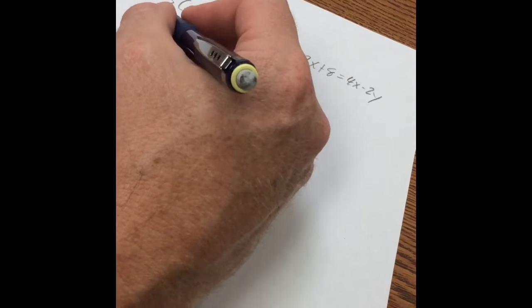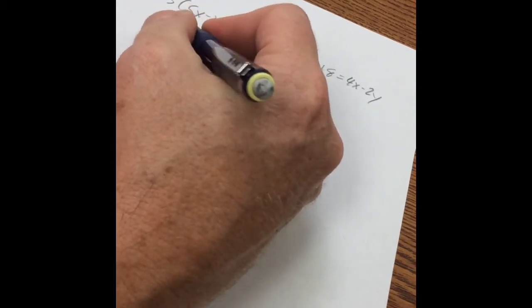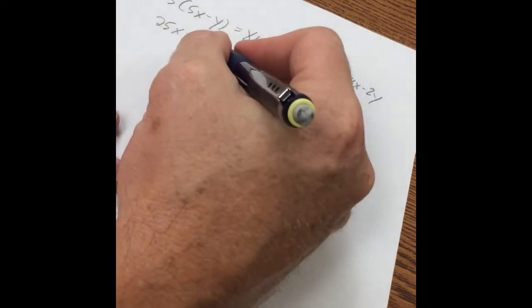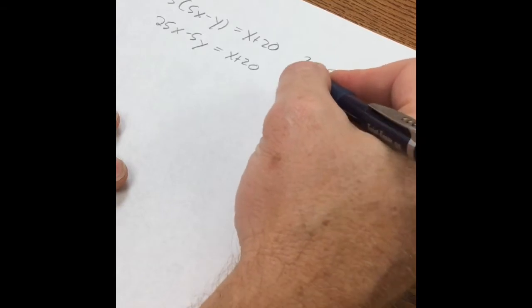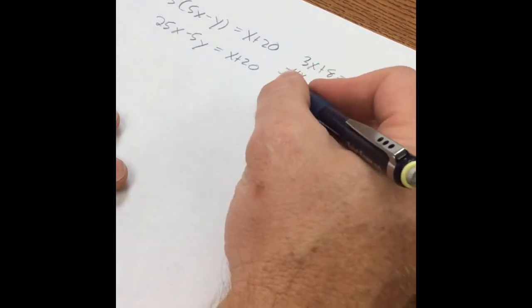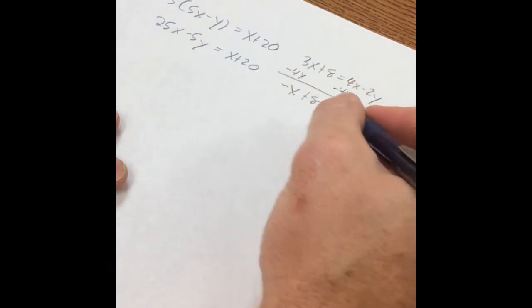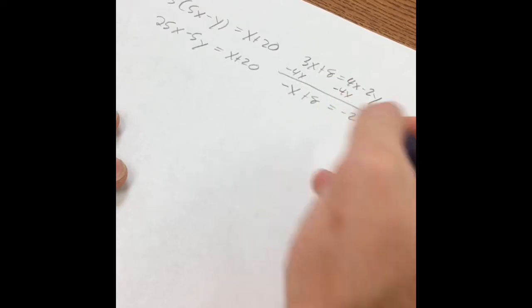If I distribute that 5, I've got 25x minus 5y equals x plus 20. And let's get our x's and y's on the same side. If I subtract 4x here, we're partially there already, which gives me -x plus 8 equals -2y.